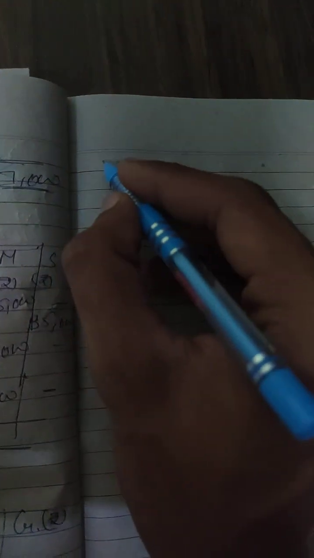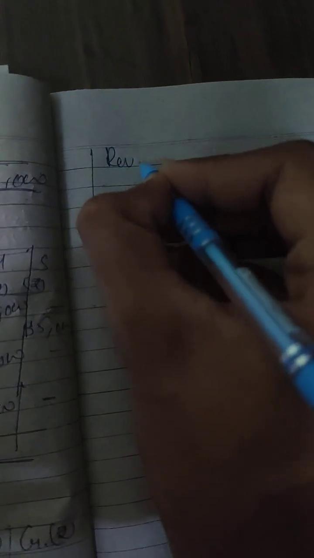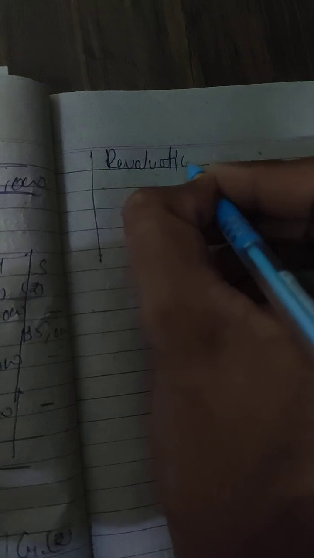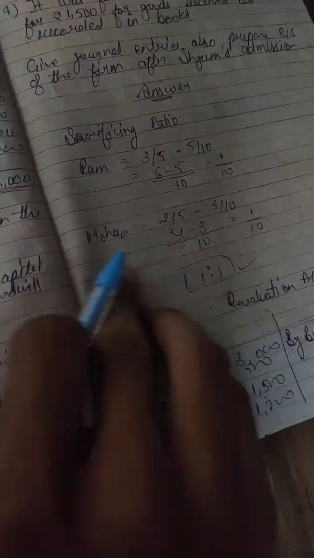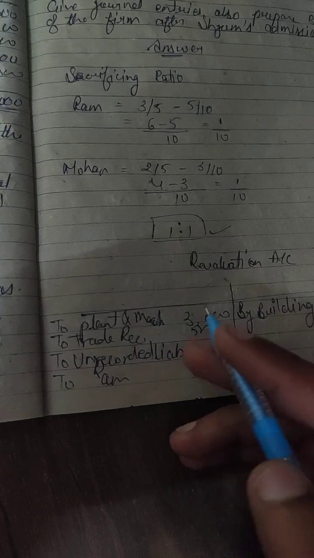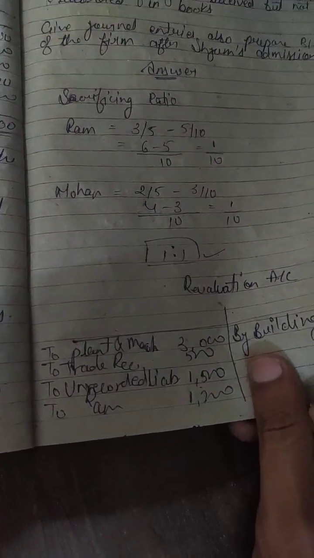Now let's see the next journal entry. Now we can write down the revaluation account related entries, right, guys. Now revaluation we have debited, and what accounts we have credited? So revaluation account debit. So we have credited the account of plant and machinery, trade receivables, and the payables account, which was our unrecorded liability.